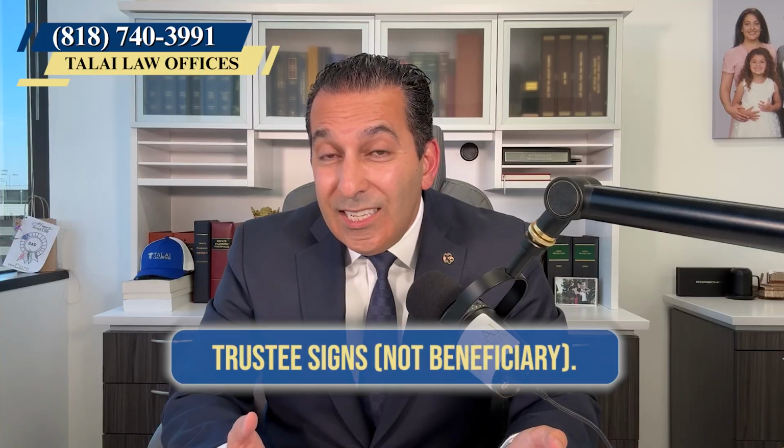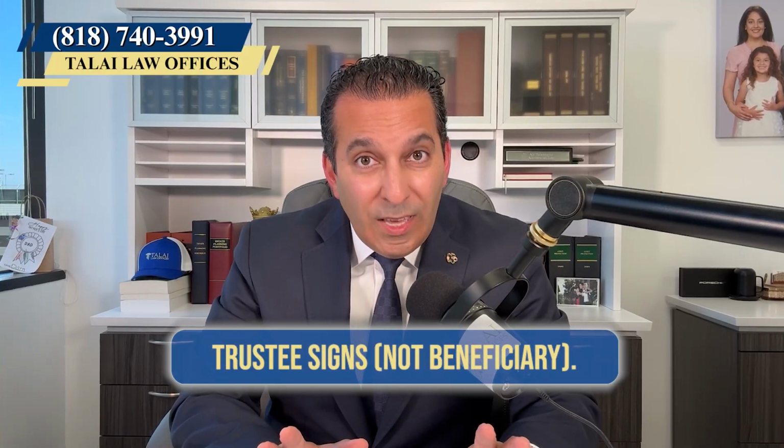Who signs this deed? Not the beneficiary. Even though the beneficiary has the power to make decisions and is really in control, the person that would sign the deed will be the trustee. However, in a land trust scenario, this trustee is signing on behalf of the trust, with initially getting direction and authorization from the beneficiary to actually execute such a document.